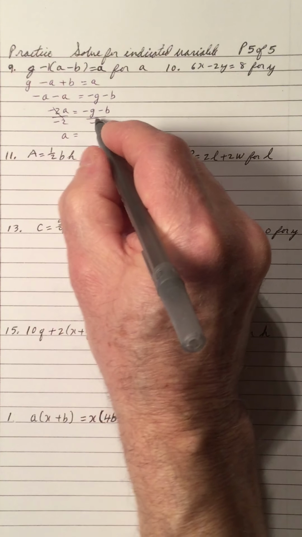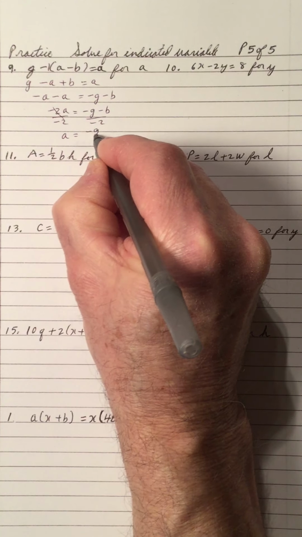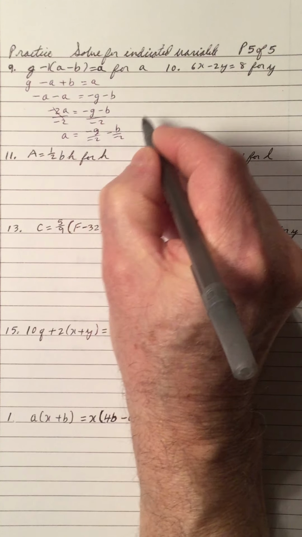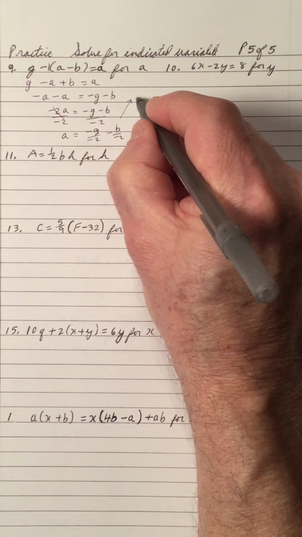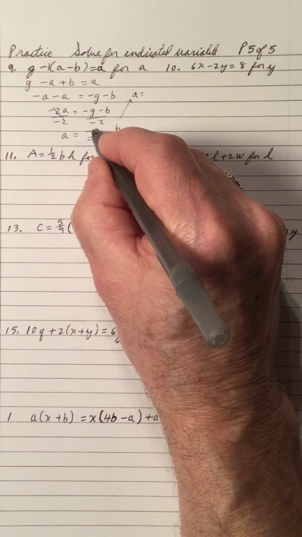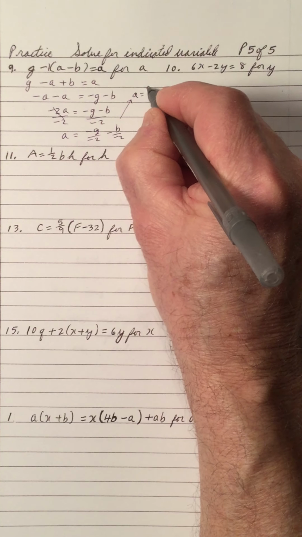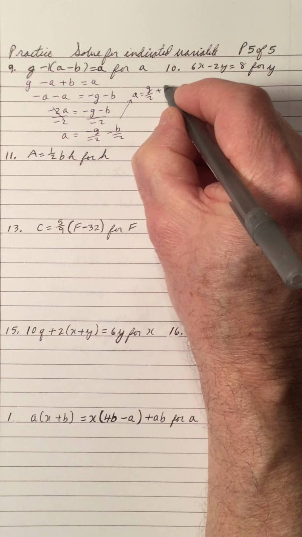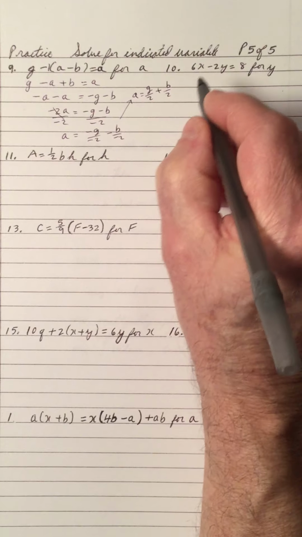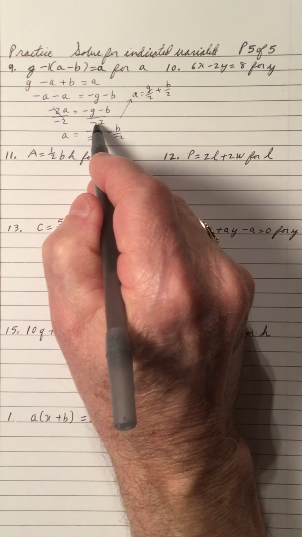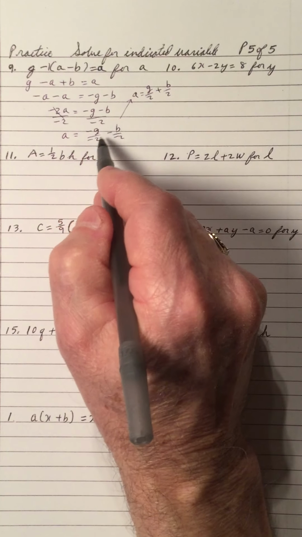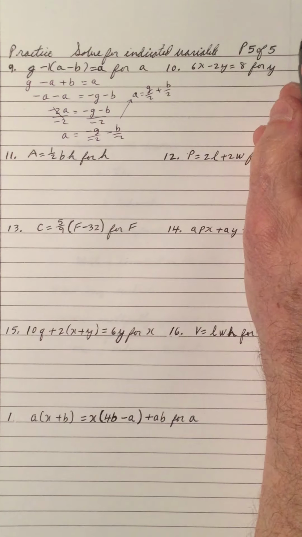Negative 2's cancel out. So that's negative g over -2 minus b over -2. And that becomes a equals negative divided by negative is a positive, so that's g over 2. Negative divided by negative is a positive, and that's b over 2. So dividing both sides by -2, the -2 is divided into both of these, note, and then you simplify.